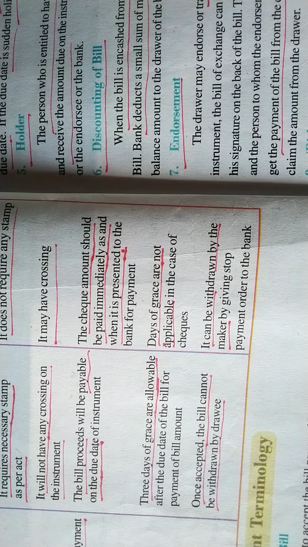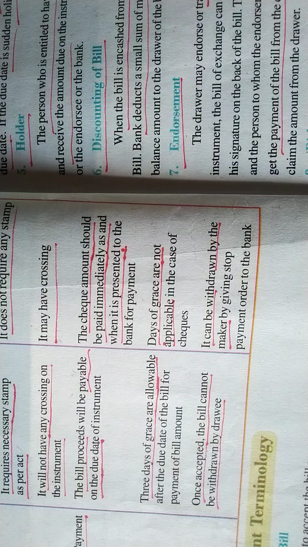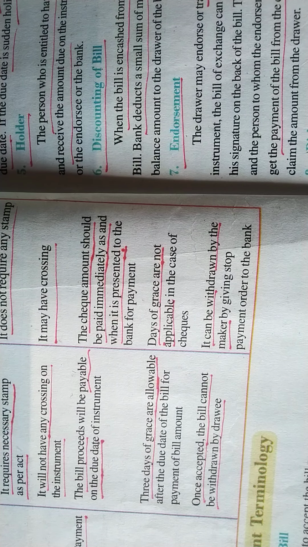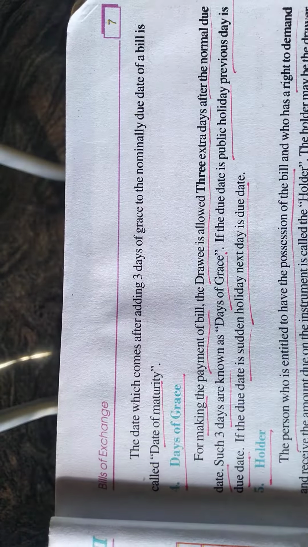Maturity of a bill: a bill payable a certain period after date becomes legally due 3 days after the nominally due date. These 3 additional days are known as days of grace, as we already know.